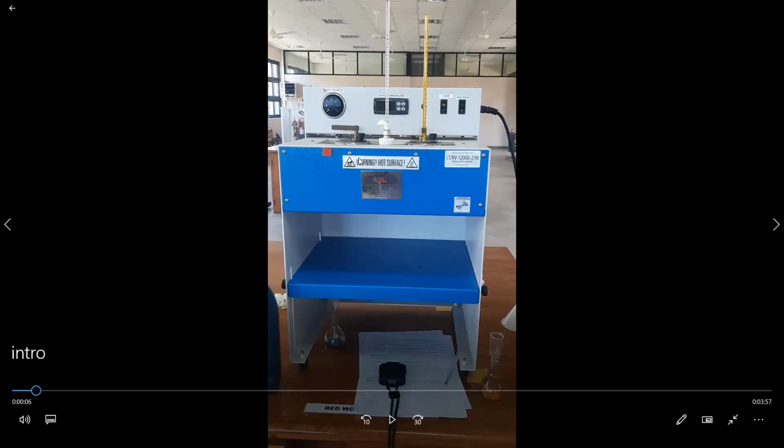Okay. This is a Redwood viscometer, which is used to measure the viscosity of the fluid. There are two cylindrical parts, and at the same time we can measure the viscosity of two different samples. But here we are going to use this one hole only, this one cylindrical part.